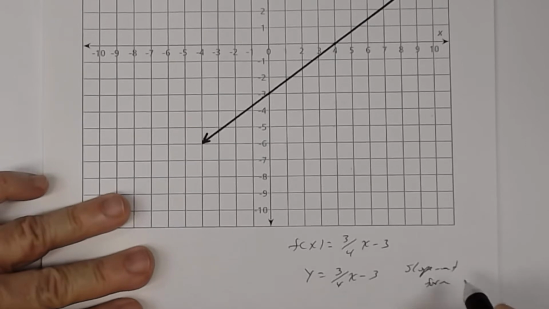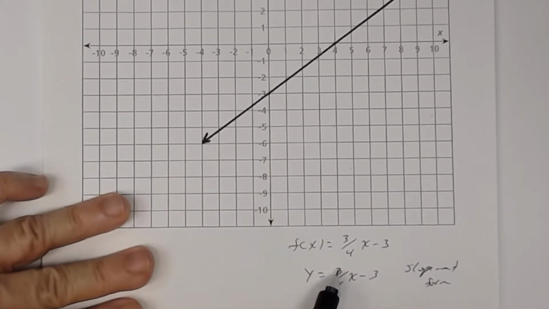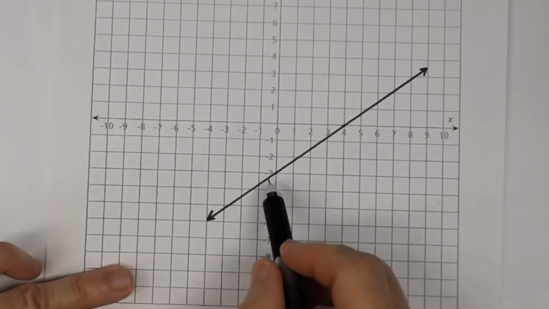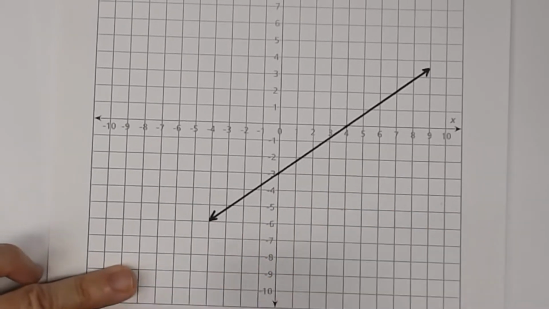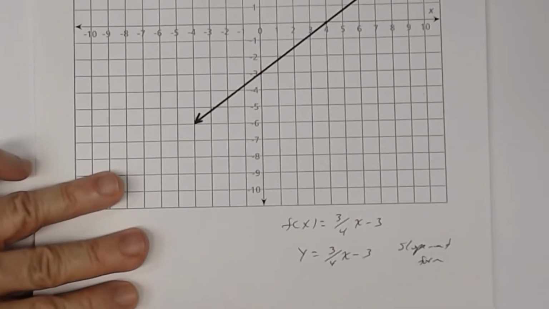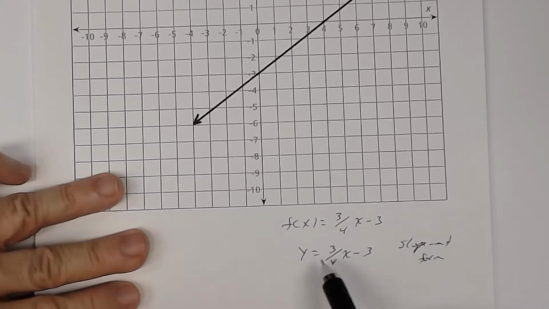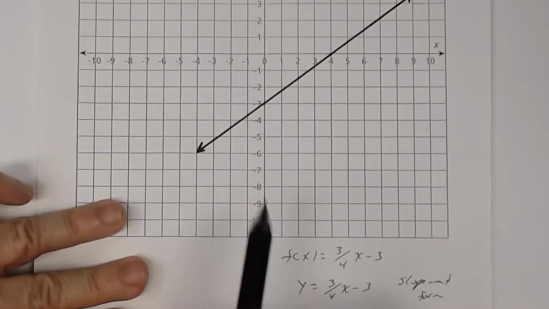When you graph it, here's the y-intercept. There you see it right here. And we use the idea of slope, rise over run. You go up 3 to the right 4. Notice 1, 2, 3, 1, 2, 3, 4. And so you get this line. But the point here is I wanted to show you that this was the equation of a line, of this particular function.